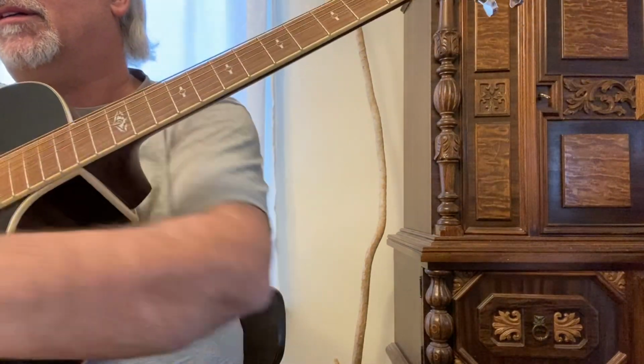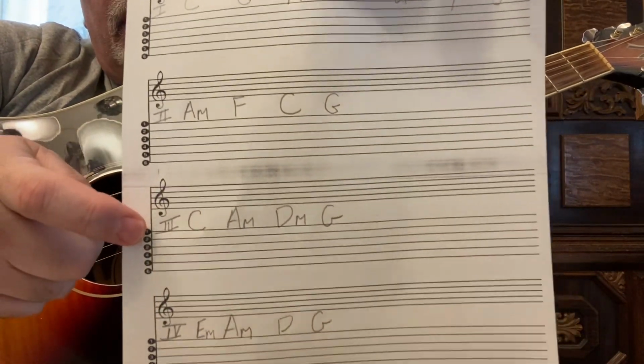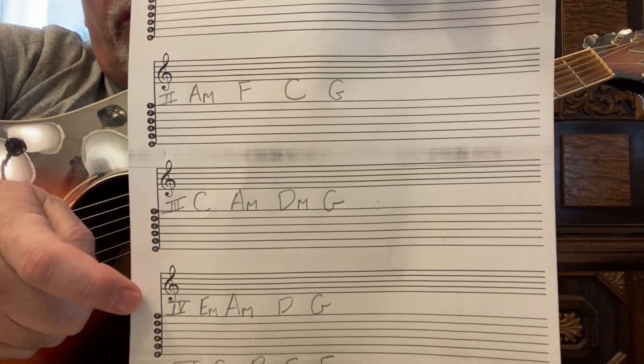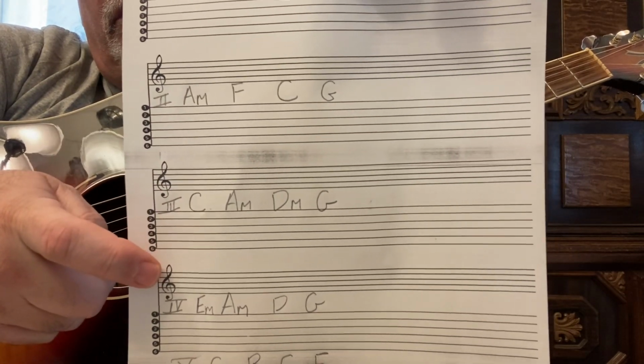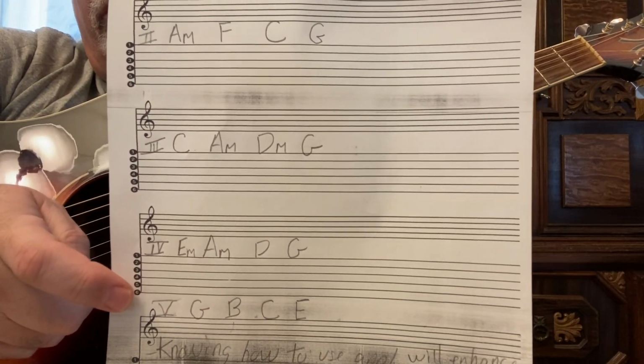Okay, so first 2 chord progressions, 1 minor chord. The 3rd and 4th progressions, 2 minor chords. All right. Last one, all major chords.